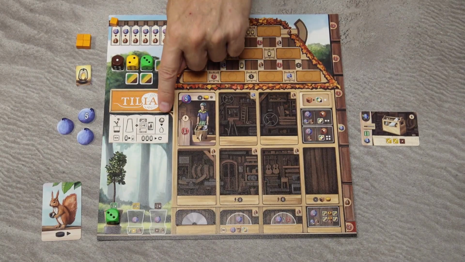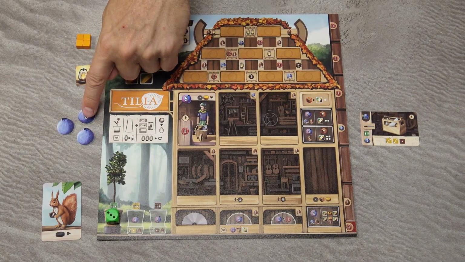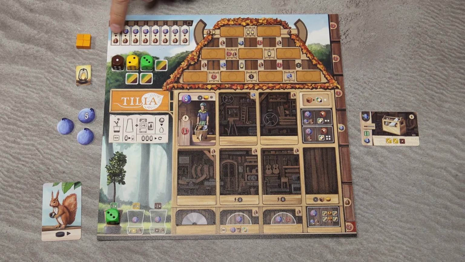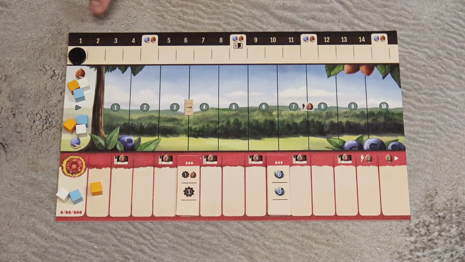Finally, at the end of your turn, you may spend blueberries to buy victory points or hazelnuts using this marketing chart, and then it's the next player's turn. Once all players have taken 1 turn, move the round marker 1 space forward and begin the next round.